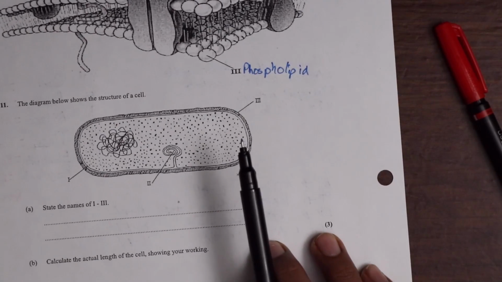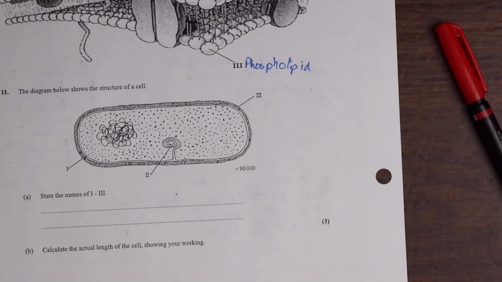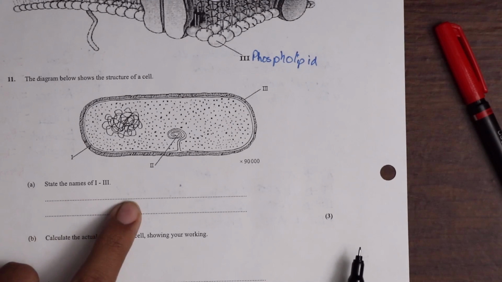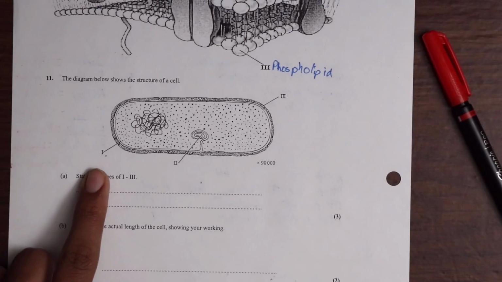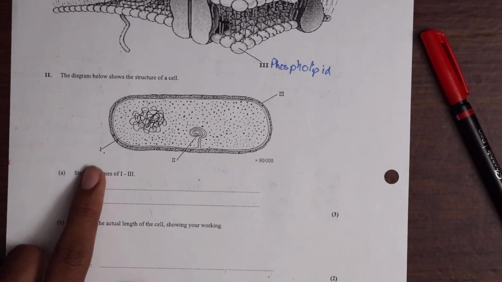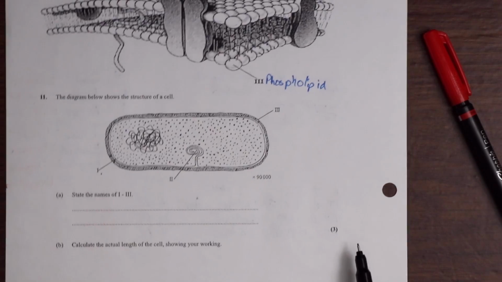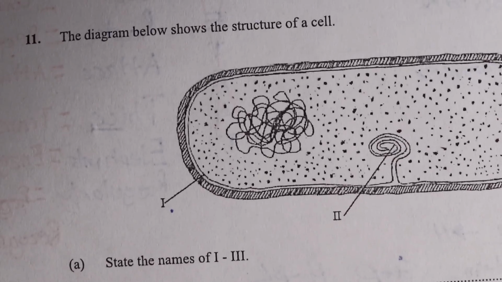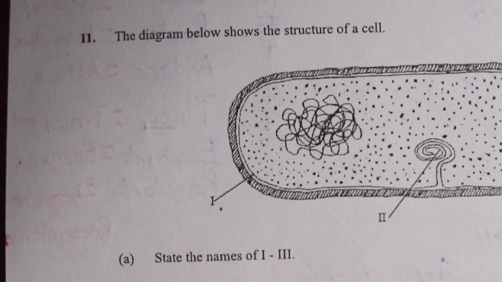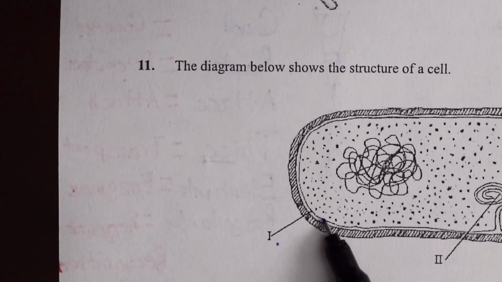11. The diagram below shows the structure of a cell. So state the names of 1 through 3. 1. Zoom in. Oh, it's already zoomed in. So 1 is pretty clearly the hair. If you zoom in, let's see if it zooms. There we go. It's the cell membrane. As you can see, it's pointing to the thinner portion there. So it's going to be the cell membrane.